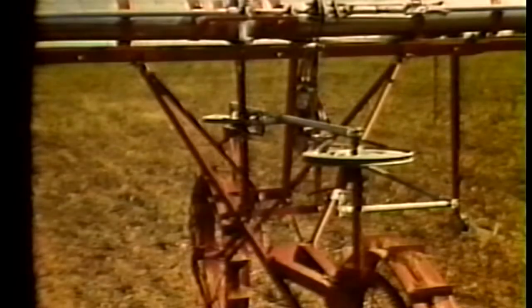The periodic move, side move type of irrigation system is similar to the side wheel roll system, except that the lateral is mounted on towers. This type of system has two main advantages. The sprinklers remain upright at all times, and the lateral is high enough to move over tall crops such as corn.